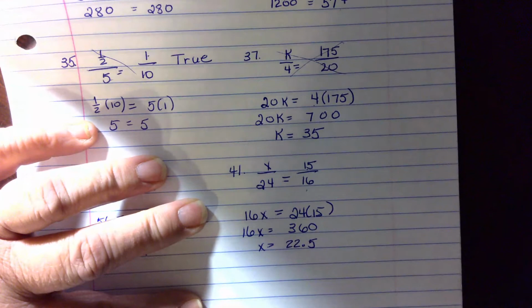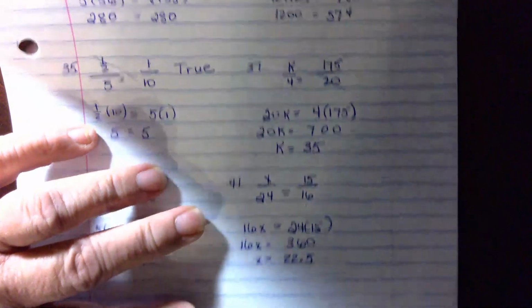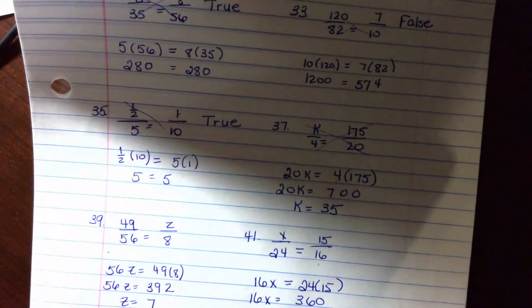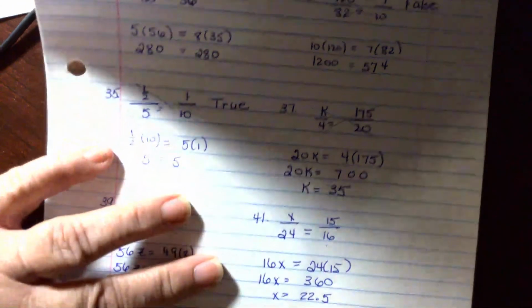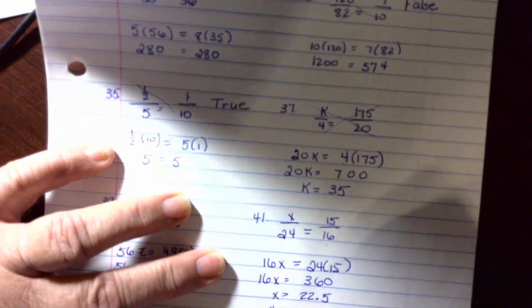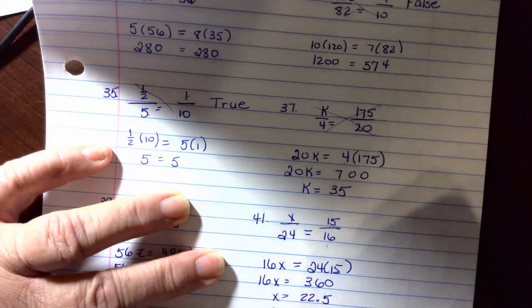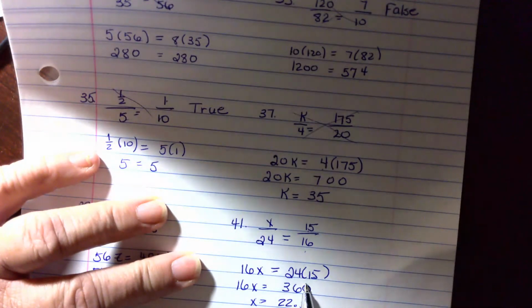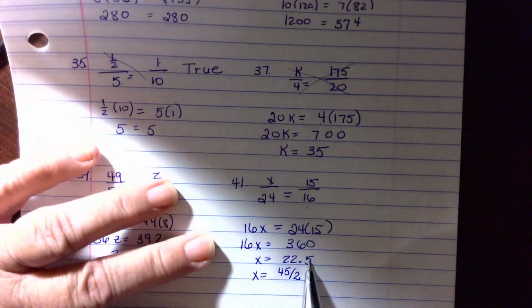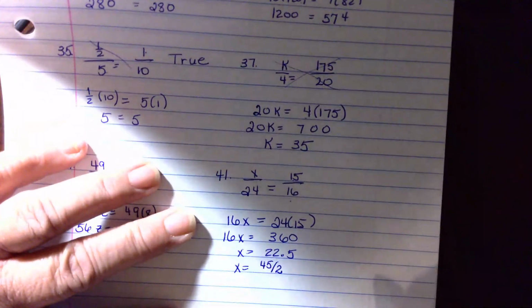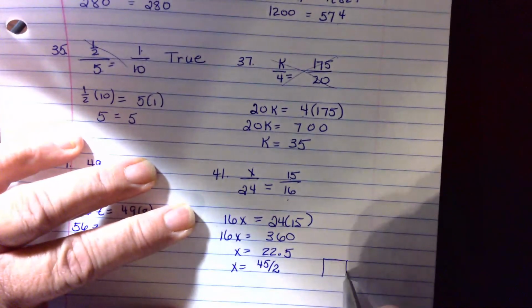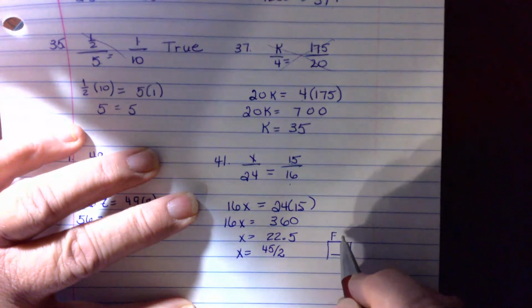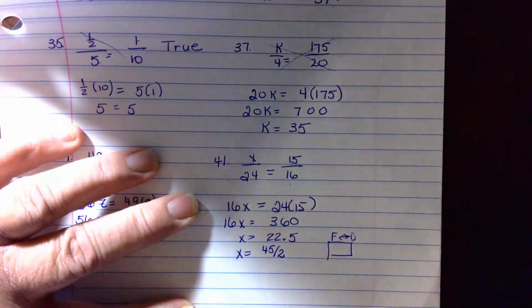If I write it as a mixed number, it would be 45 over 2. Okay, so if you divide that and you get this decimal, you remember there's a button on your calculator that above it has F and 2 arrows and D. That's the button.